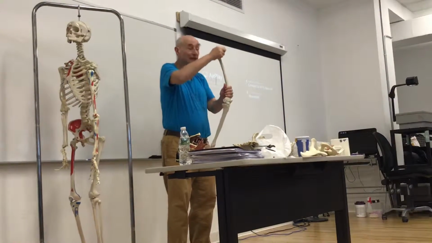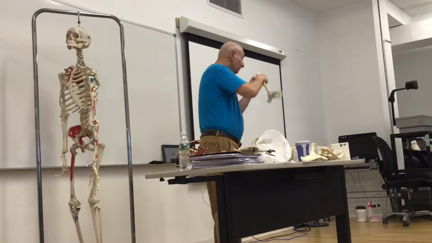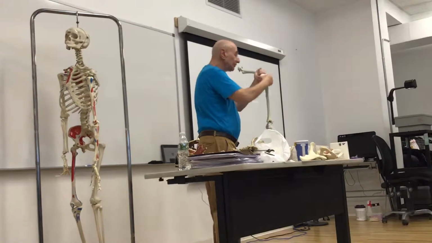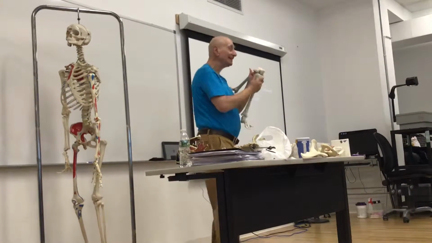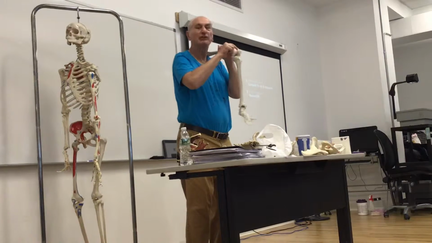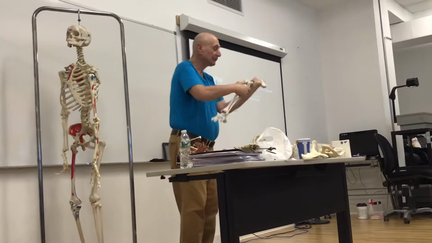The head of the femur for the very large hip joint, the huge condyles of the femur for the comparably large knee joint. So head for hip, the two condyles for knee, and then the fourth articular feature is more subtle, but it's the patellar surface. The patellar surface for the patella.